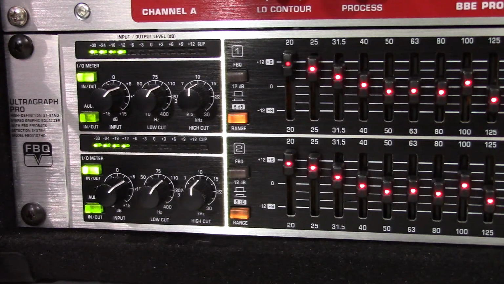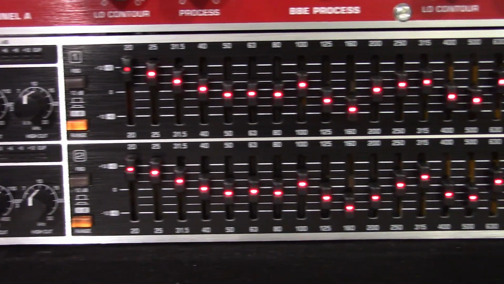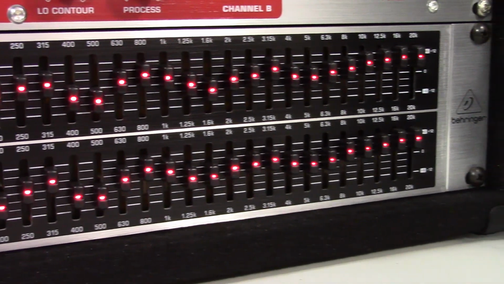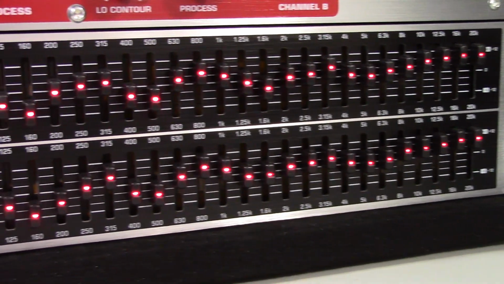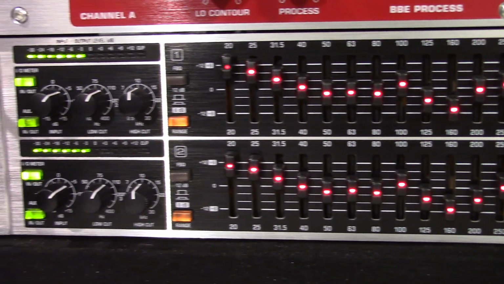EQ, or equalization, is one of the most powerful tools in vocal mixing. It shapes the tone, removes unwanted frequencies, and ensures the voice cuts through the mix without clashing with other instruments. In a home studio environment, often lacking perfect acoustics, proper EQ becomes even more critical.